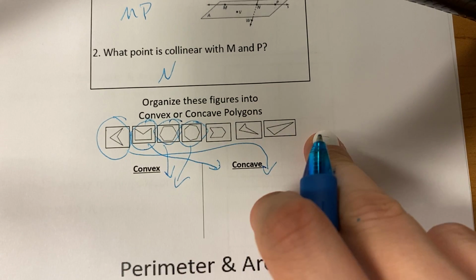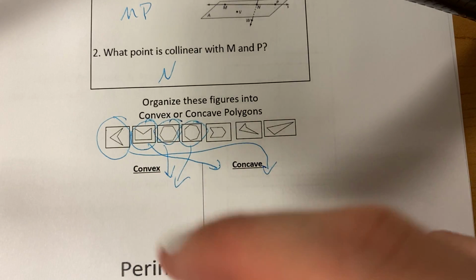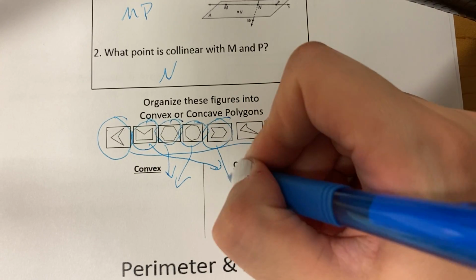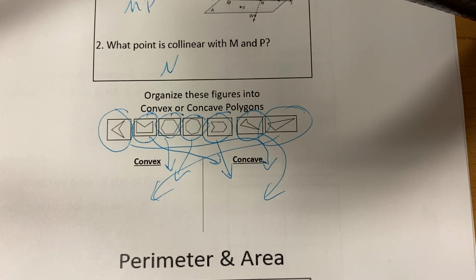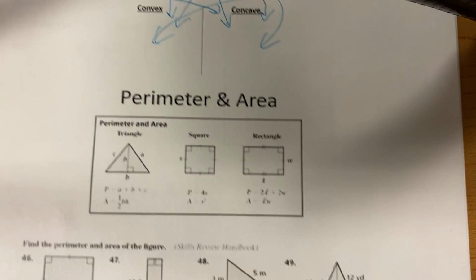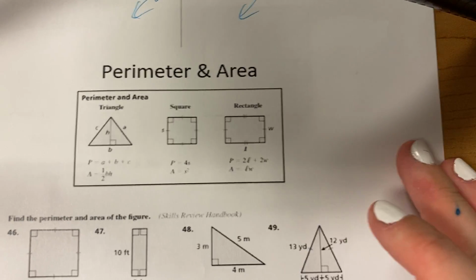All right, if you wanted to label these like A, B, C, or D and put the letters, it's fine too. This one's concave, concave, convex. All right, so hopefully you got 100% on that little quiz. Not quiz, but you know what I mean.